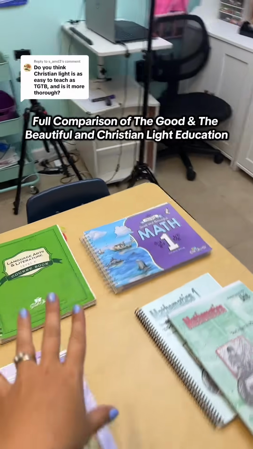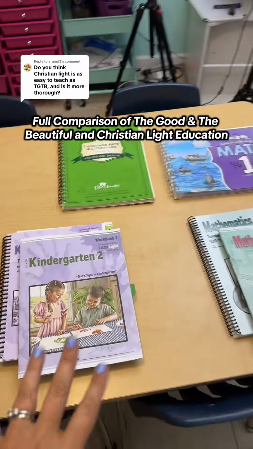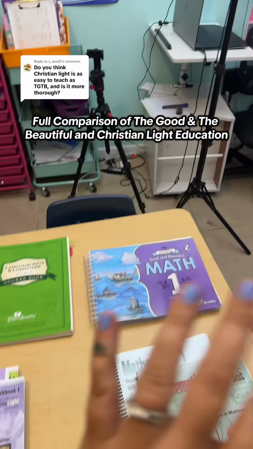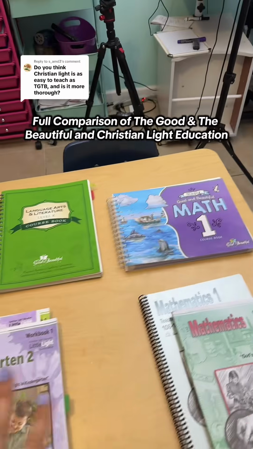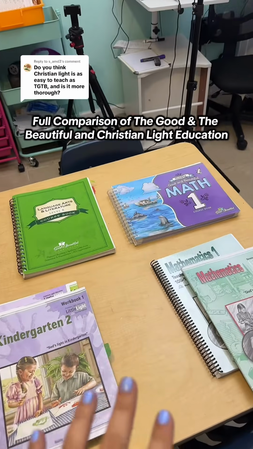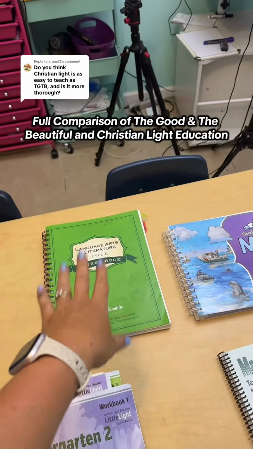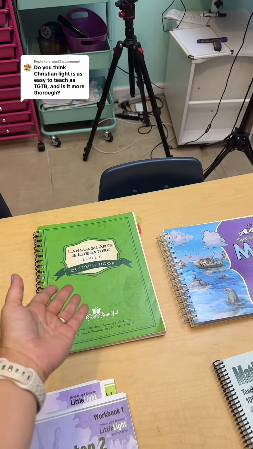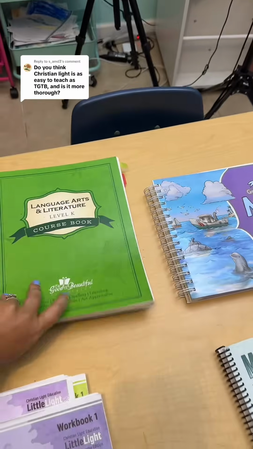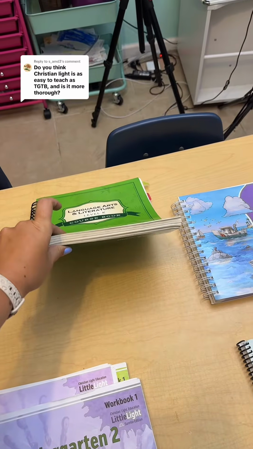Let's compare The Good and the Beautiful to Christian Light Education. And no offense to The Good and the Beautiful, but allow me to just blow your mind with the differences between these two curriculums. Same grade level, so I'm going to show you the kindergarten literature. By the way, this is language arts and literature, so this is another thing that The Good and the Beautiful does. They combine reading and language arts together.